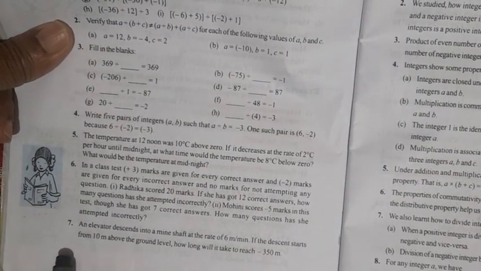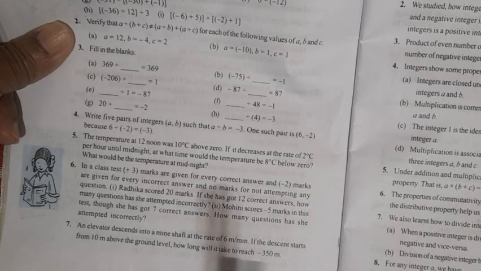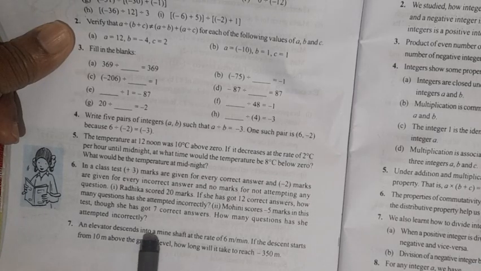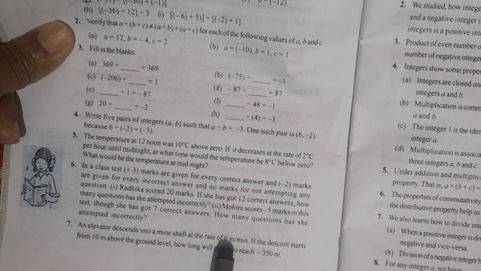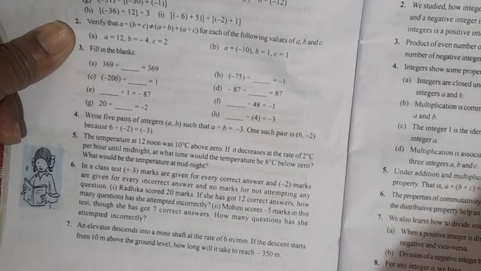Question number 7. An elevator, that is elevator means lift. An elevator descends into a mine shaft at a rate of 6 meters per minute. Lift descends means goes into a mine shaft. Descends means comes down from the upside.